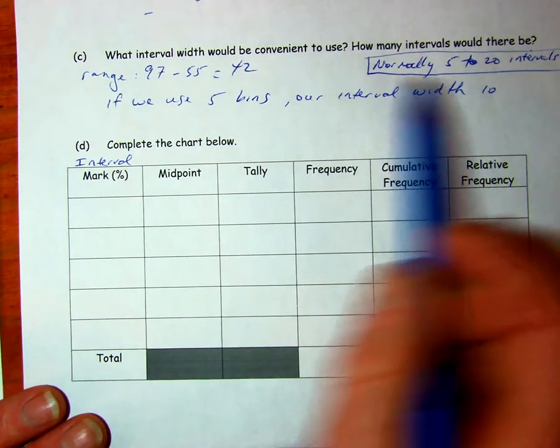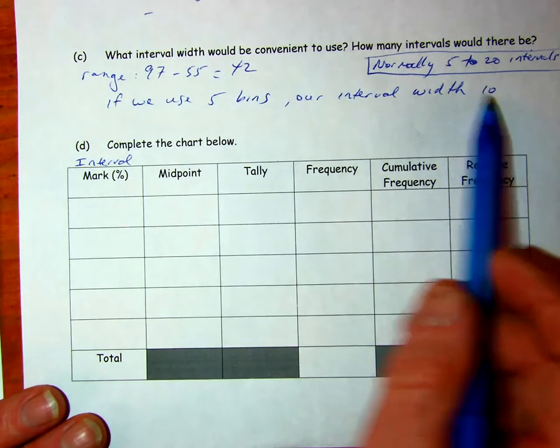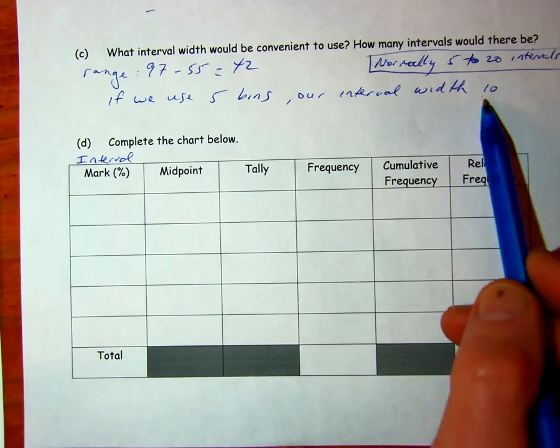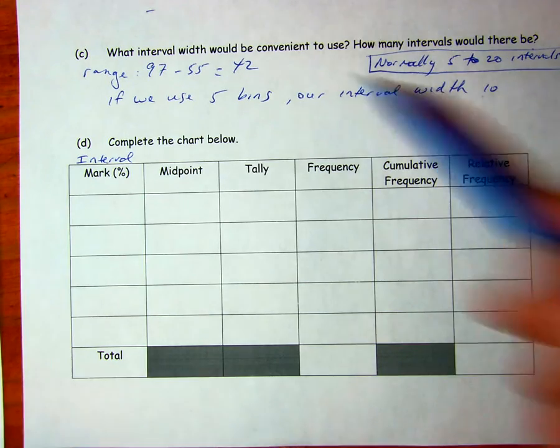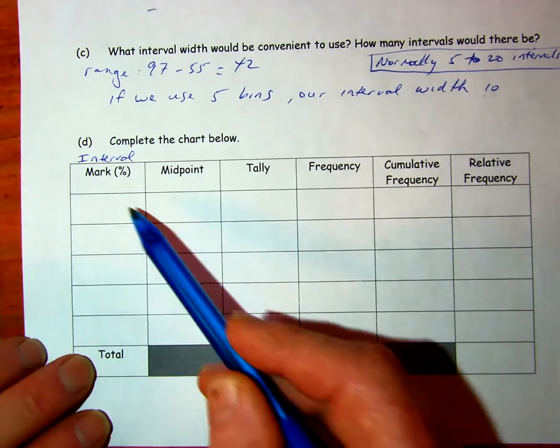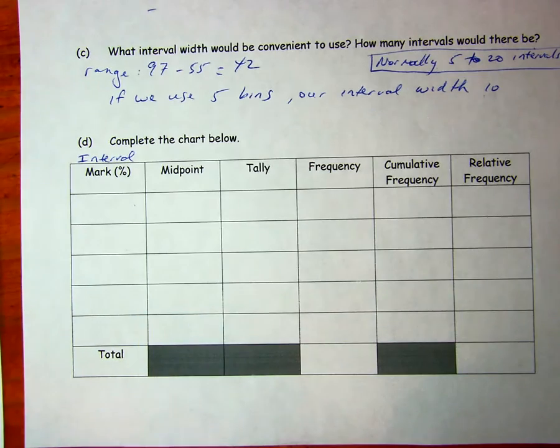No, I thought, since we were only going to use 5 bins and it's a range of 42, we'll settle on 10. Because 5 times 10 is 50, so we have a range of 50. So why don't we start at 50 and go up to 100? 50, 60, 70, 80, 90, all the way up to 100, right?